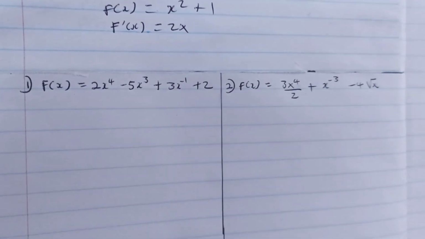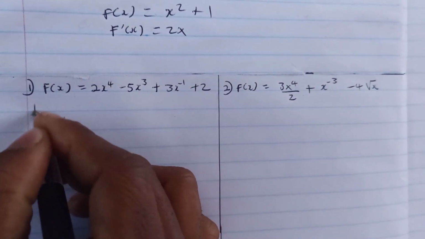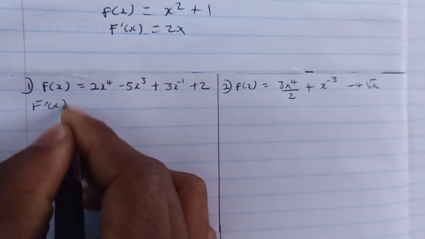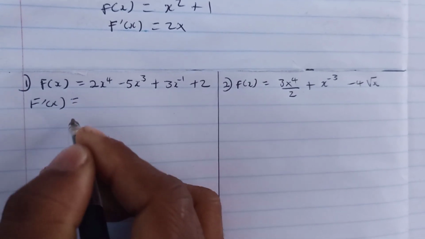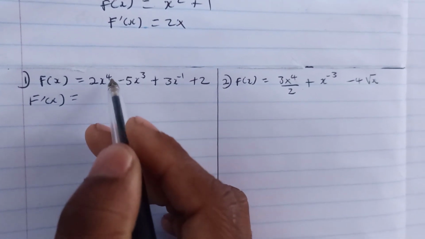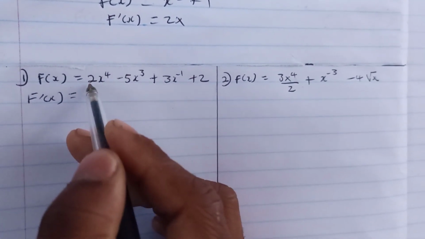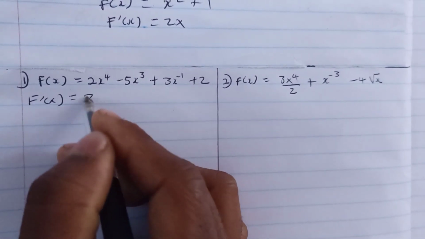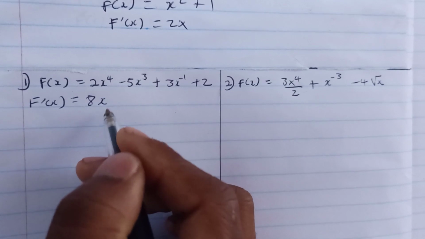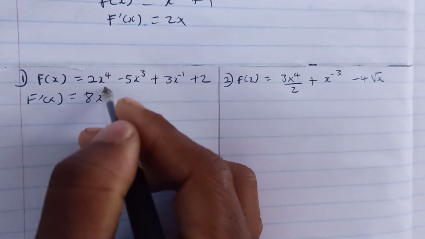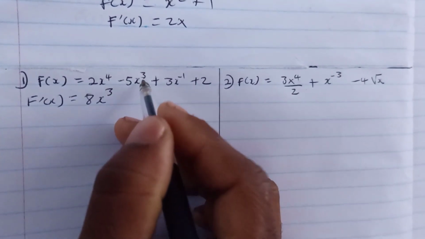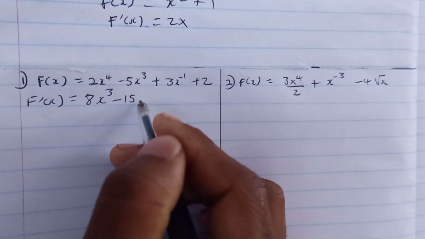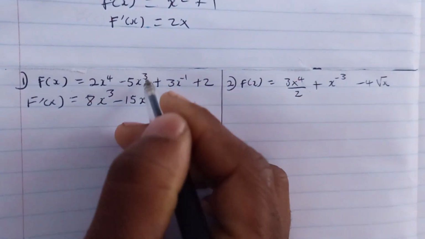Our first example now. So f prime of x. Then we take this exponent and multiply, 4 times 2 is 8x. Then we subtract 1 from the 4, which is 3. And when we come to this one, 3 times 5 is 15, and subtracting 1 gives 2.